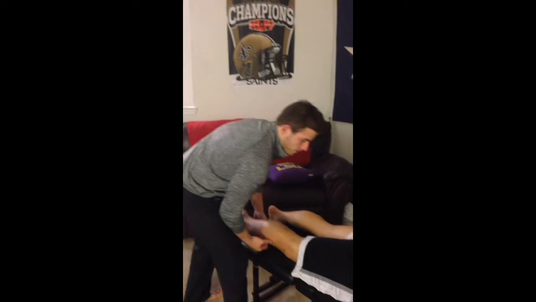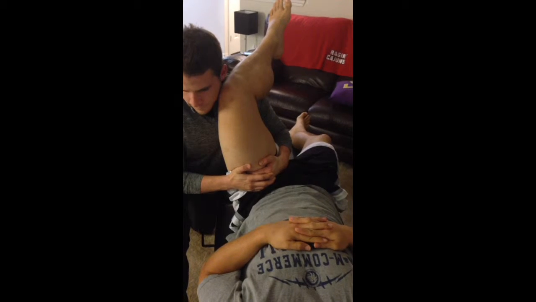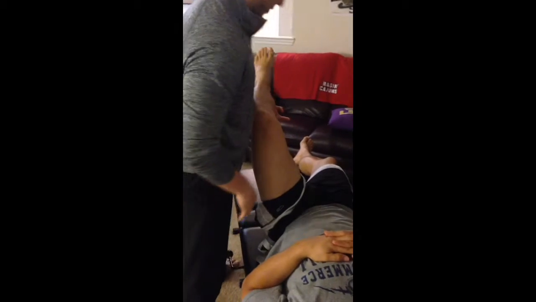Assess the patient's hip. First, I'm going to assess flexion of the hip. Extension, sorry. Good. Flip over for me. We're going to now test flexion of the hip. Okay. Now I'm going to test internal, external rotation of the hip, sorry.